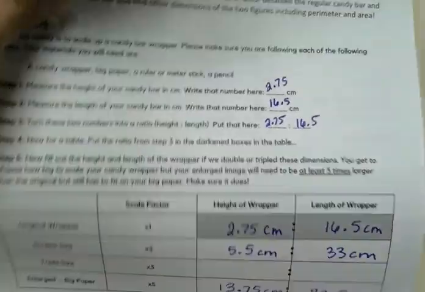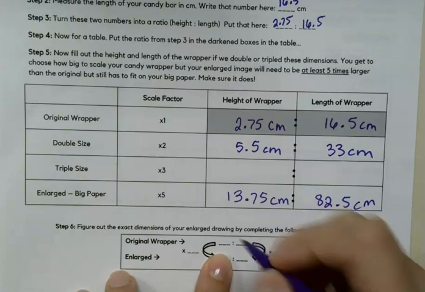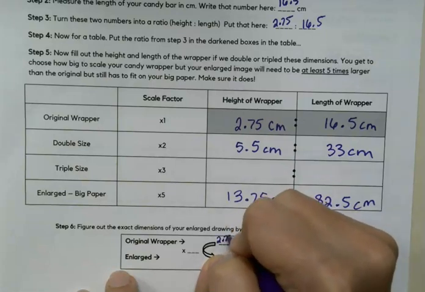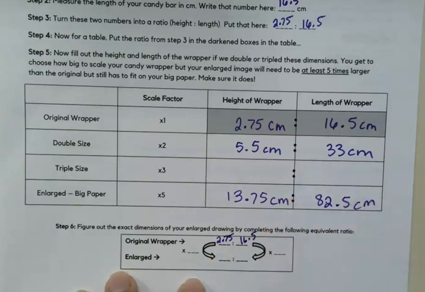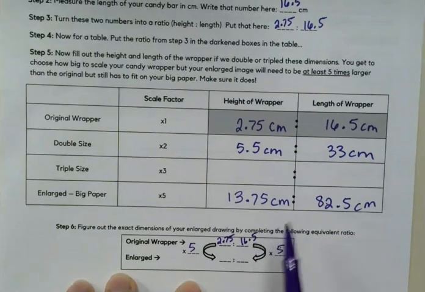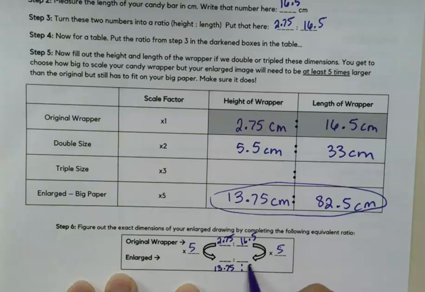This last bit that we're going to do down here at the bottom is we're going to take our original wrapper, so 2.75 to 16.5, and I'm going to put down times 5 for my enlargement. And what were those numbers that we got at the end? Right here. So 13.75 to 82.5 is my new ratio.